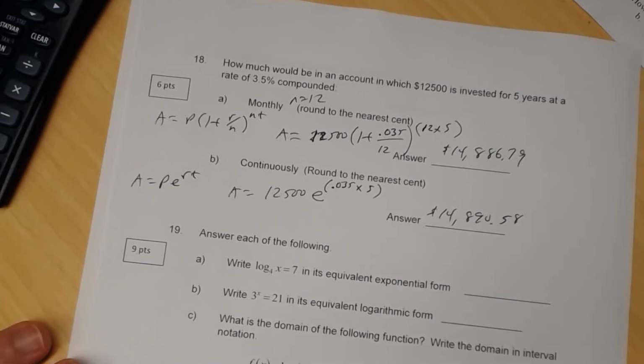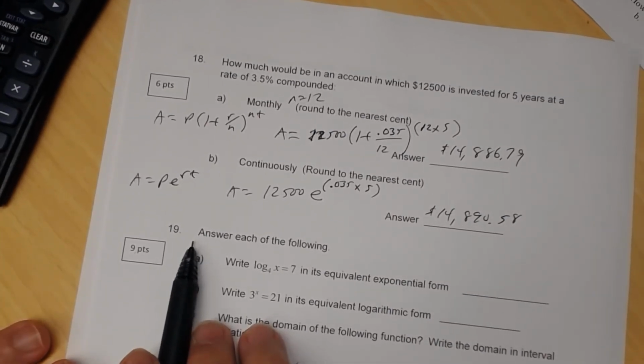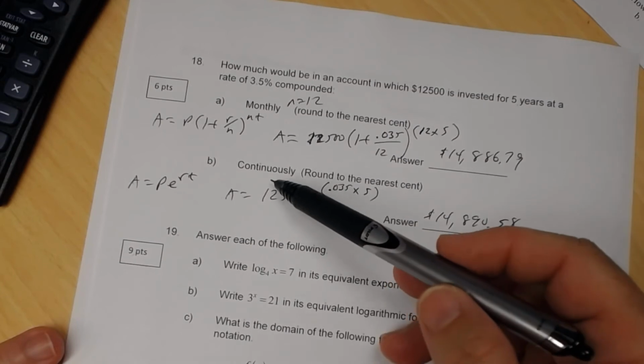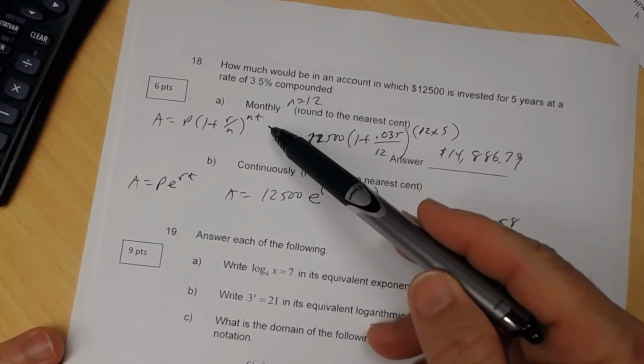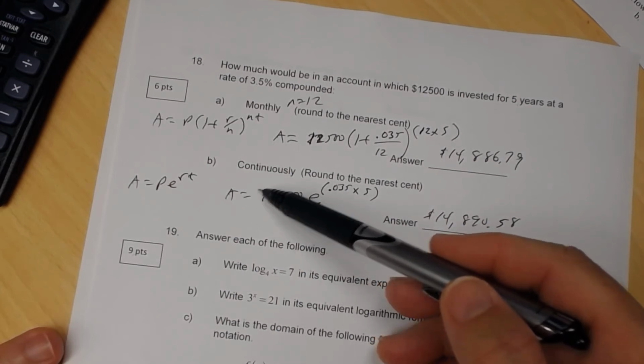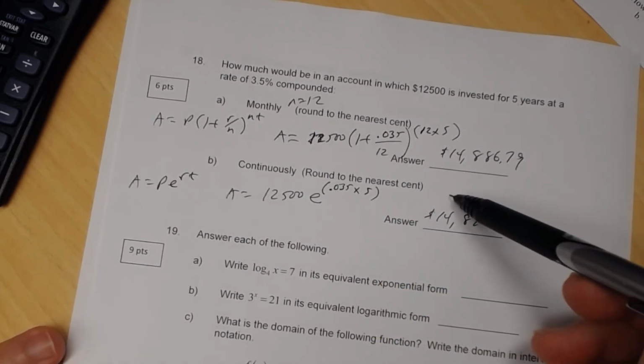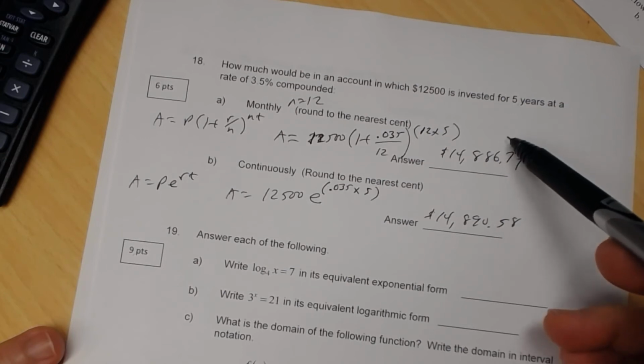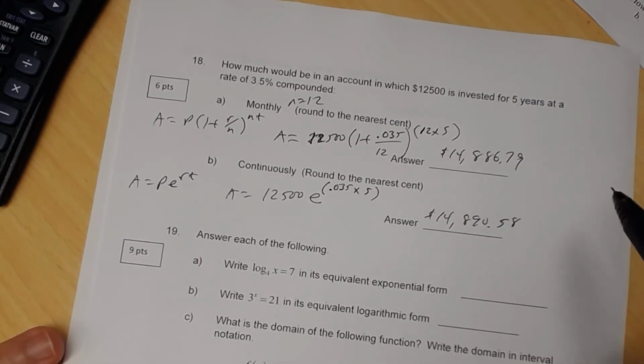Okay, so in number 19, also notice that, remember, this is being compounded a finite number of times, only 12. This is being compounded continuously, so an infinite number of times. So you would expect this number to be bigger than this number. It's not a lot bigger, but it is still bigger.